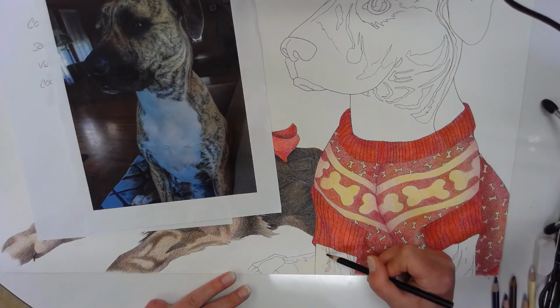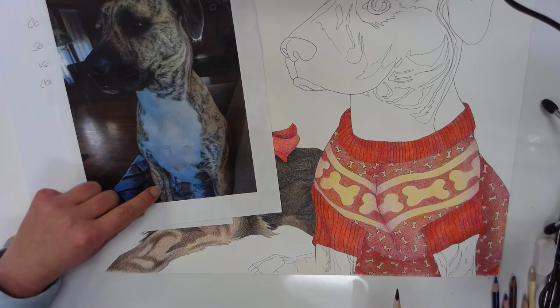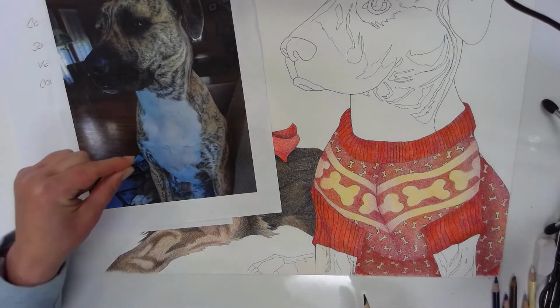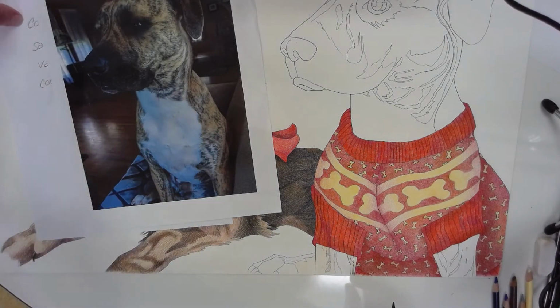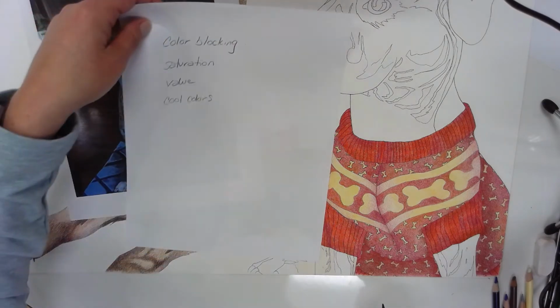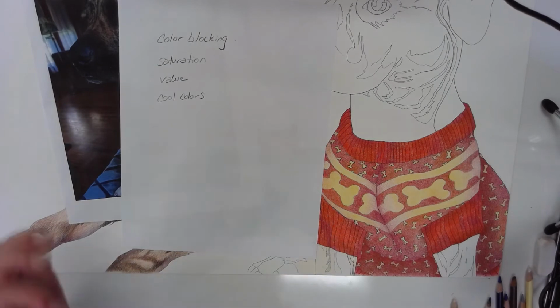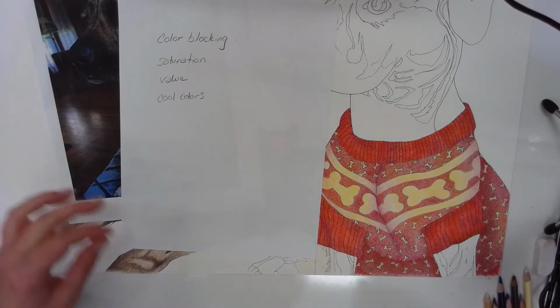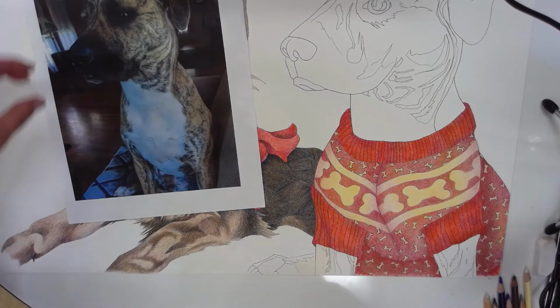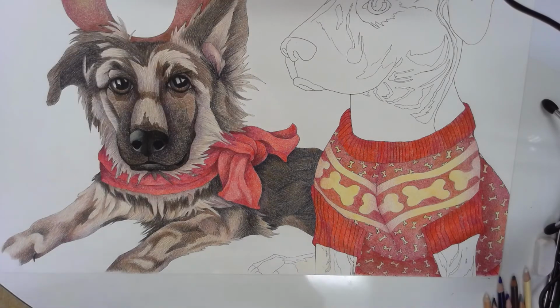His fur is not like Castle's. It's very, very short, and so my mark lines are going to be very short. Now let's talk about saturation. Saturation is the amount of pigment that you have on your paper, and you can tell the saturation by how intense the color is.